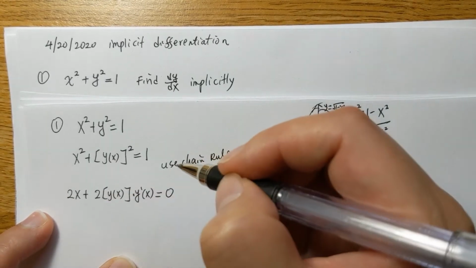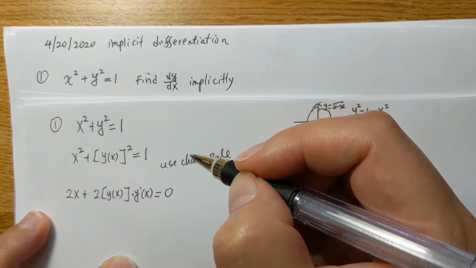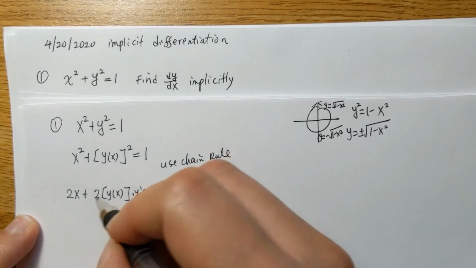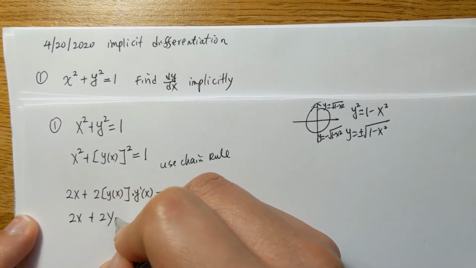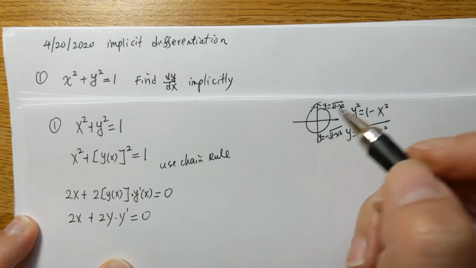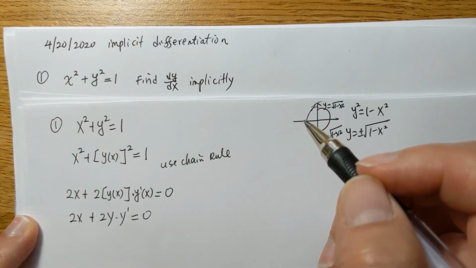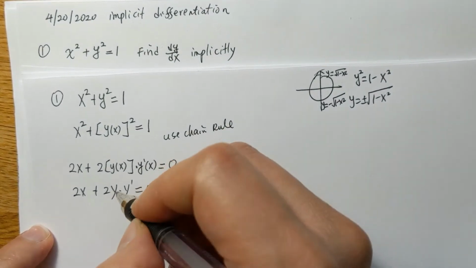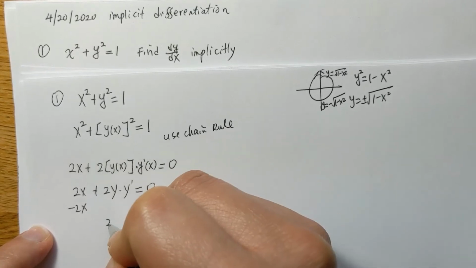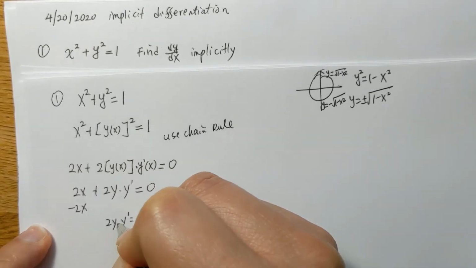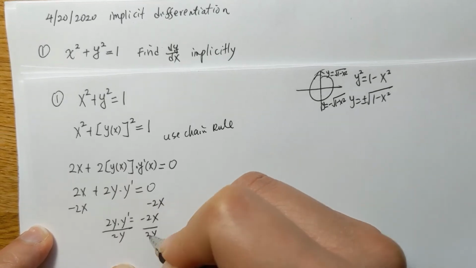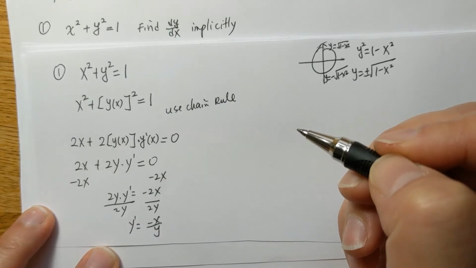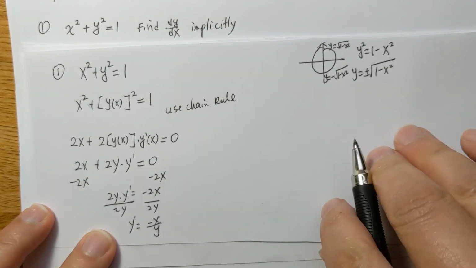So this is the whole idea about implicit differentiation. You have to use the chain rule every time you see y. Now we're going to rewrite it into a simpler representation. That's usually what we write: 2x plus 2y times y prime equal to 0. The next step will be this algebra. We're going to solve for y prime. So we finished finding dy/dx, which is negative x over y.